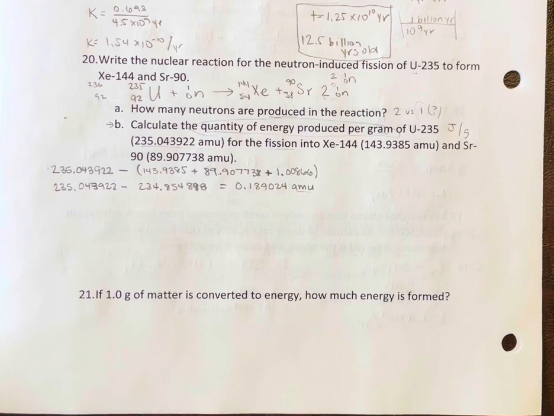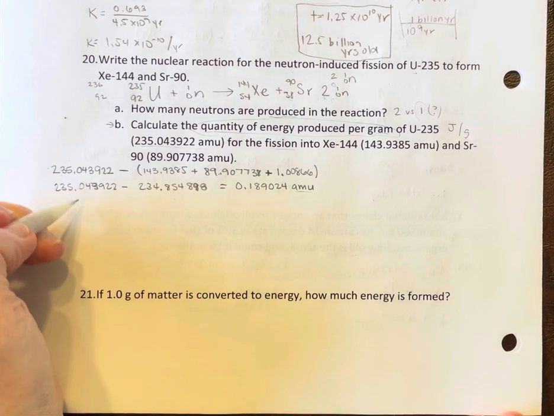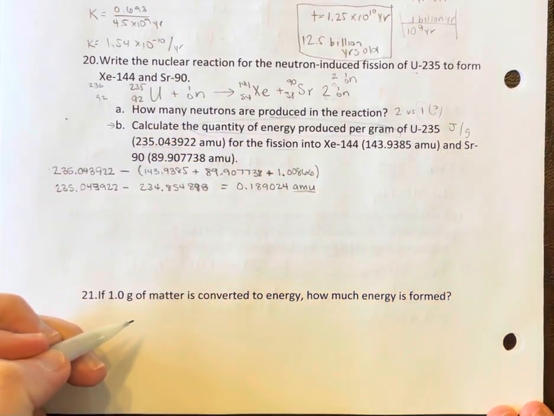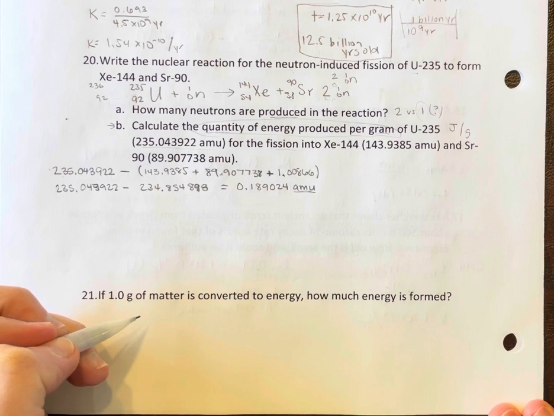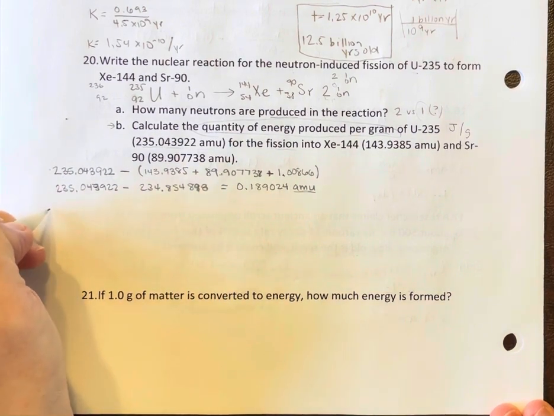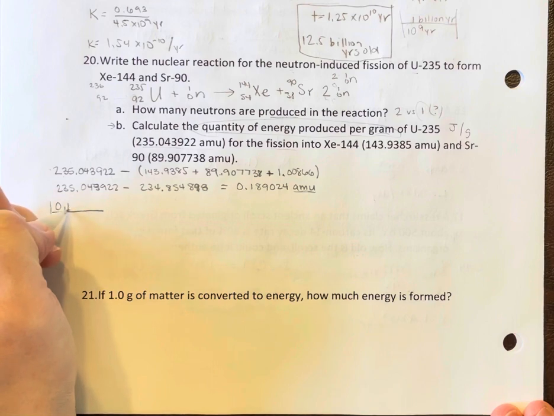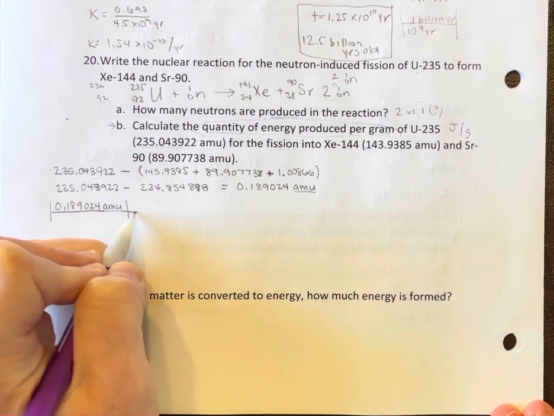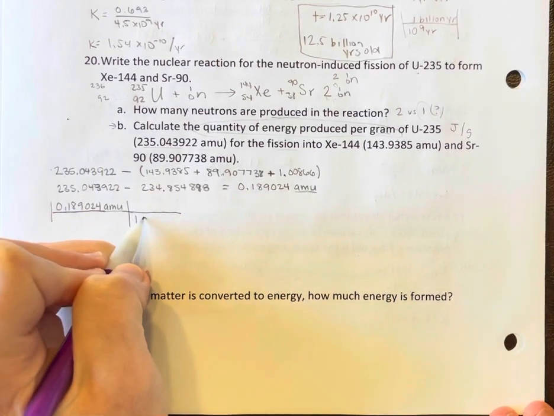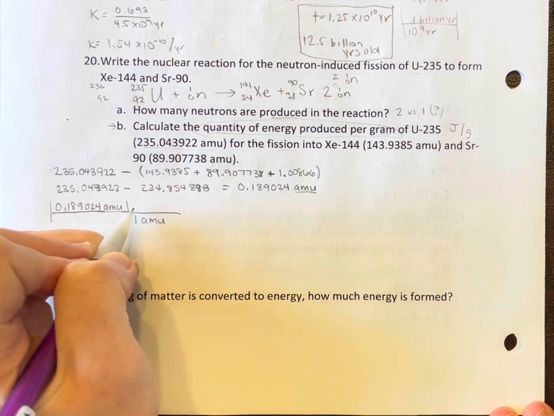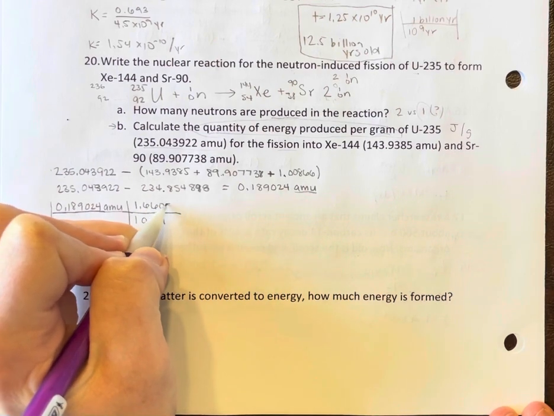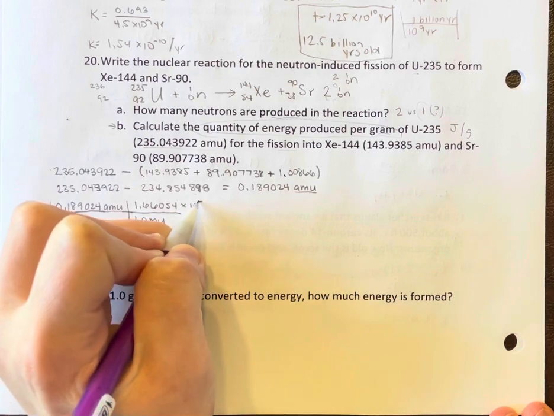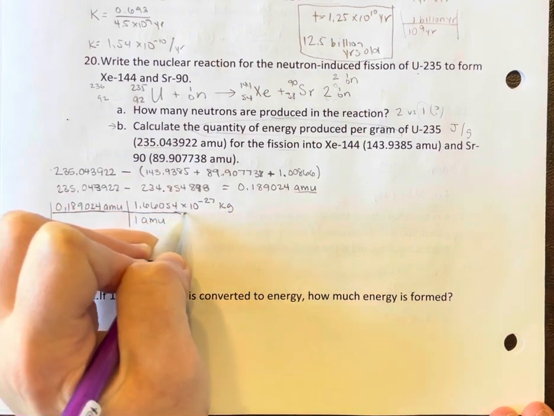And all we have right now are AMUs. All right, so what we need to do first is change our AMUs to kilograms. So yes, it's going to be a tiny number. Okay, so let's take this number, 0.189024 AMUs. Again, don't memorize these conversions. It's not really necessary. So we know that 1 AMU is 1.66054 times 10 to the negative 27 kilograms.